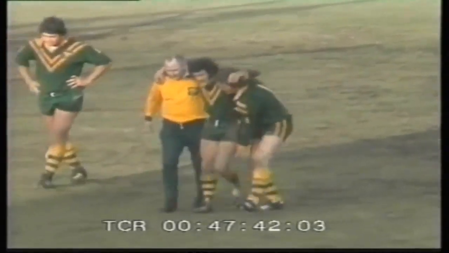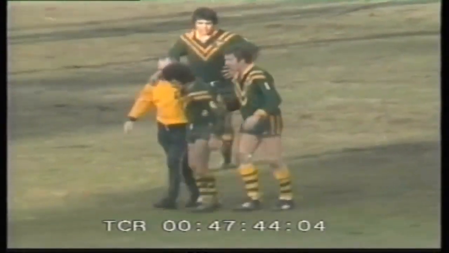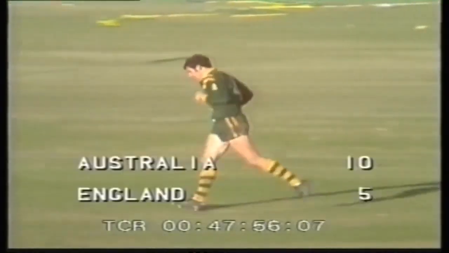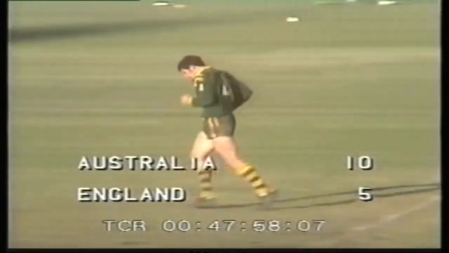A forward going on with a back coming off, but of course we already have the replacement back on the field. Now Mick Cronin attempting the conversion, and that's not a bad looking kick, but he's kicked it just wide, and it's still 10 points to 5 in favour of Australia.